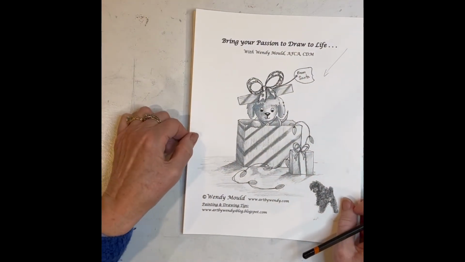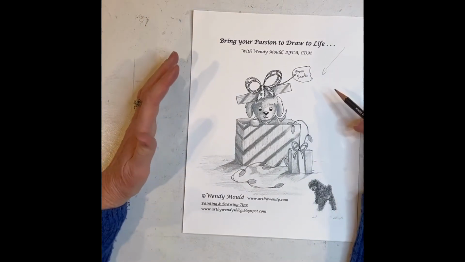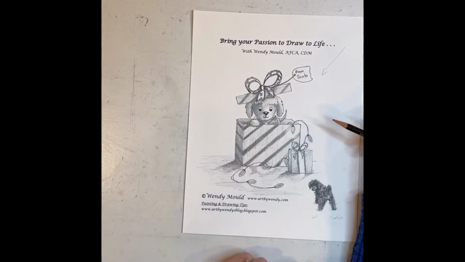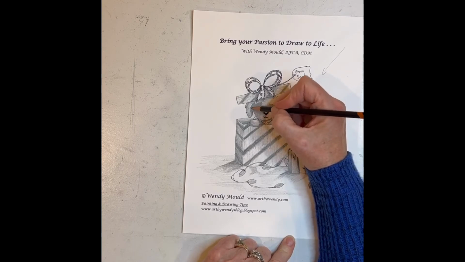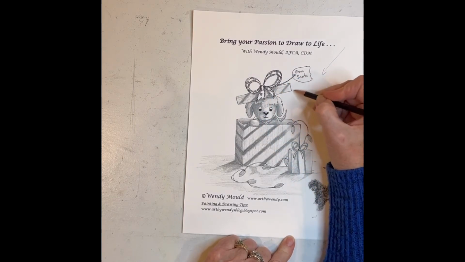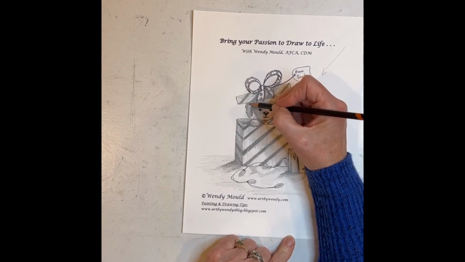Now I have been working on this, and actually I've done several of these because each time I do it, I notice other little things. You can see here, this little dark is going to be darker here, but this is going to be the darker spot. When I look at here, I'm leaving some light on this side, but this side here is going to be in the shadow.